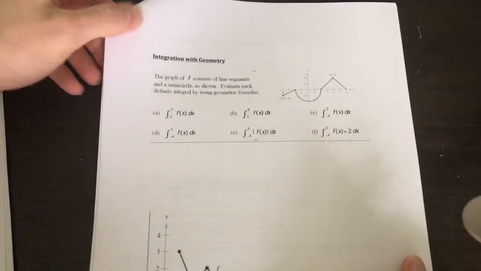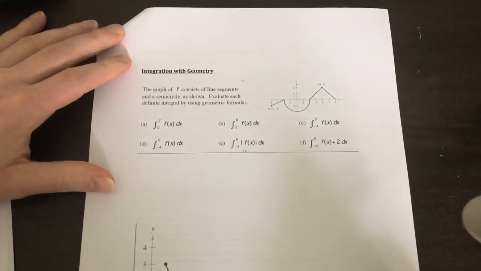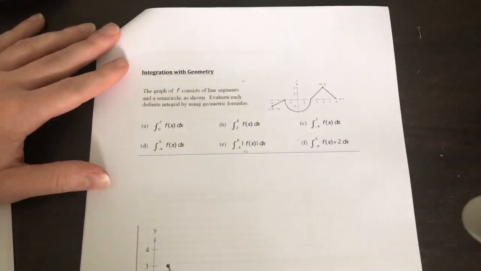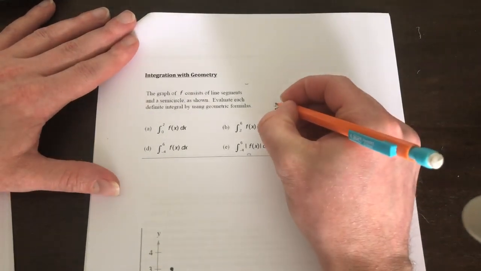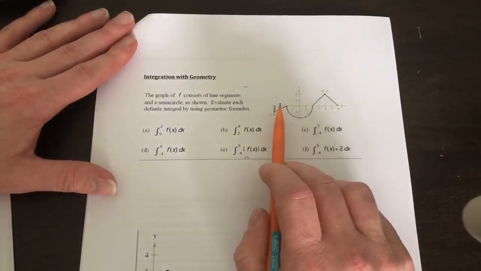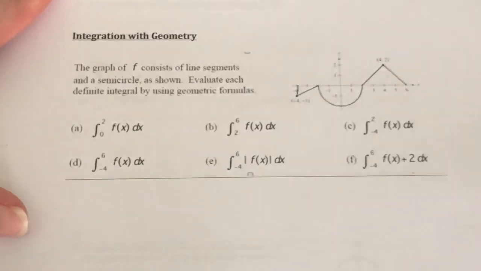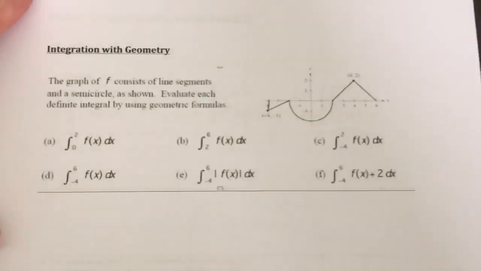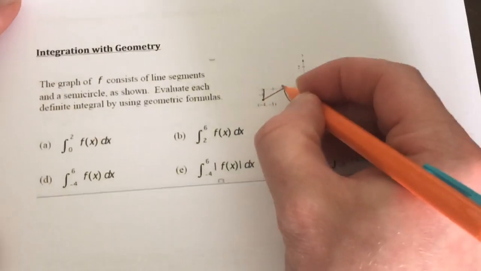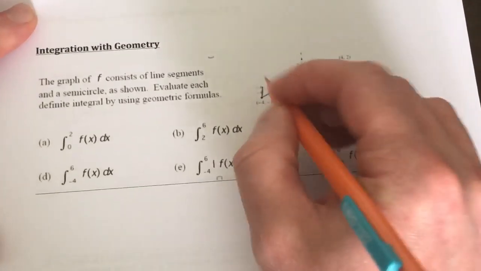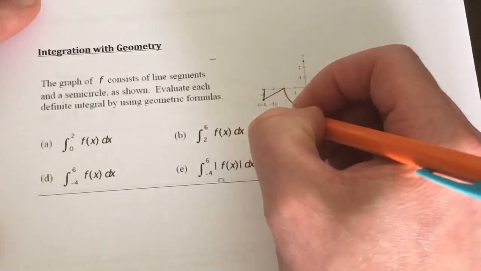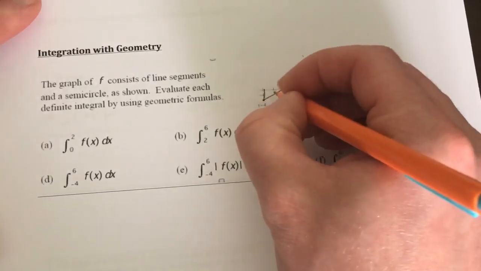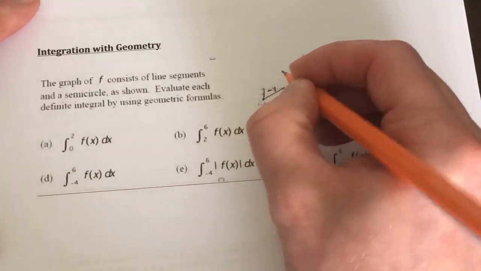Okay, integration with geometry. So remember, the definition of an integral is the area under the curve. So what I would do in this case is I would go through and I would find the area of each of these sections. So if you look at this, that's a triangle. 2 times 1 is going to be 2, and then divided by 2, because the area of a triangle is 1/2 the base times the height. So this is going to be a -1.